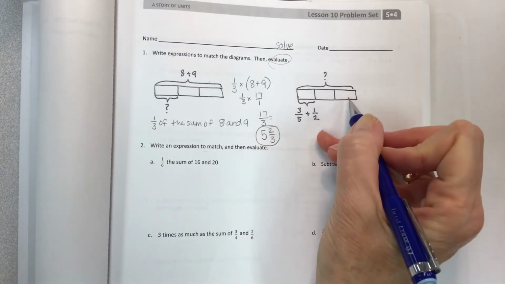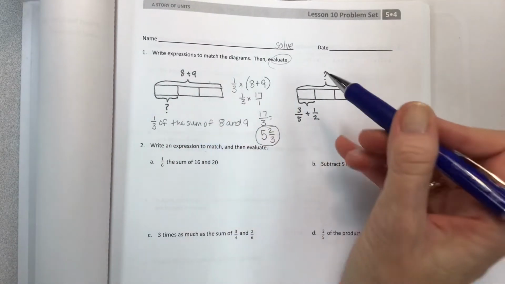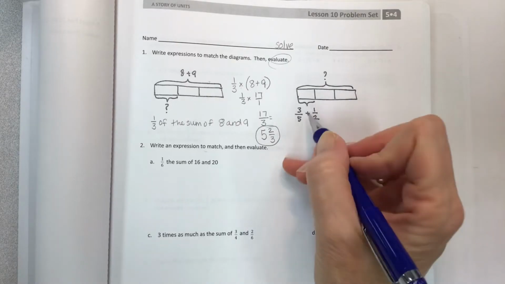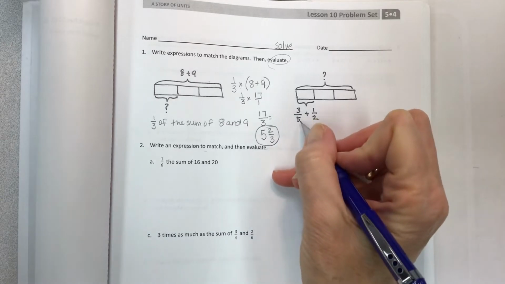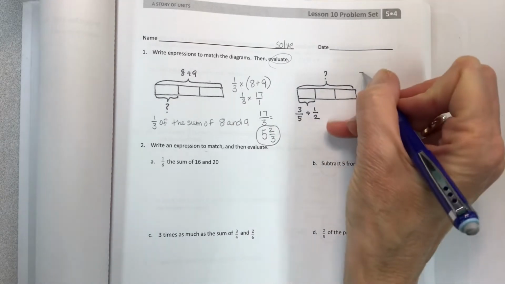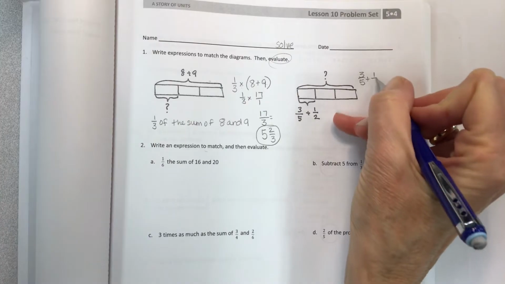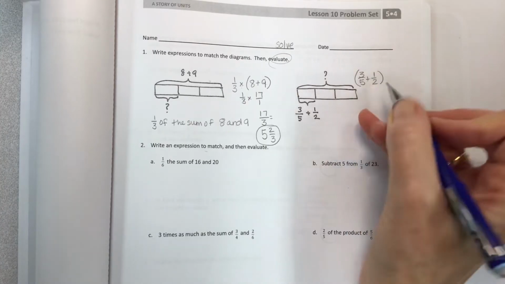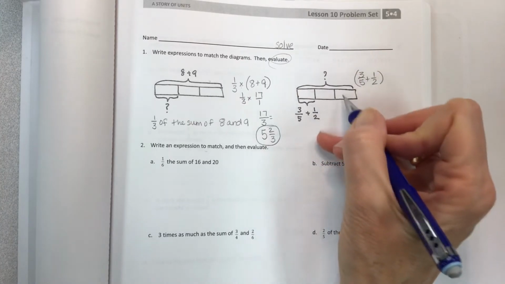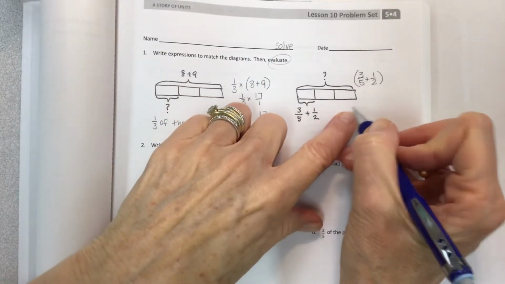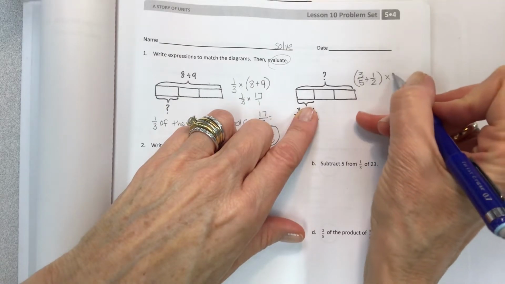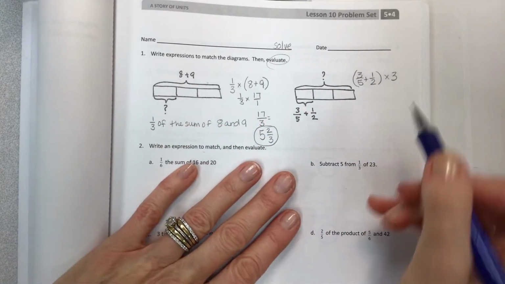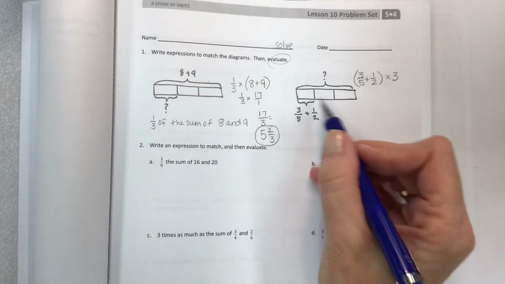Again, I've got these 3 parts, but I don't know what the sum is. So I have this that I can find the sum of. So I have 3/5 plus 1/2. And I have to solve this first before I can multiply it. Now I don't want to do the repeated addition. I don't want to have to do this 3 times. I just want to put times 3. And then if I do that times 3, it's like doing the repeated addition 3 times.